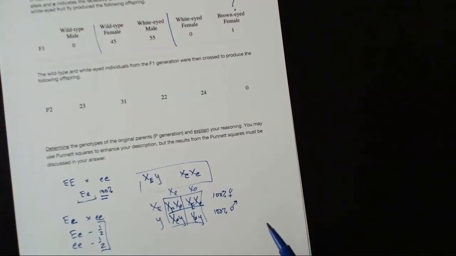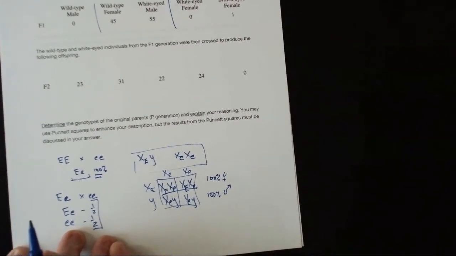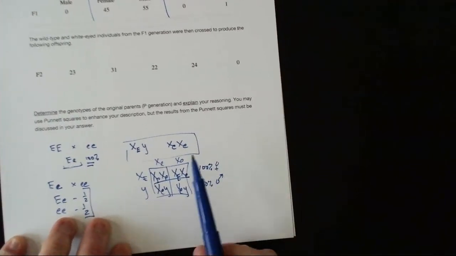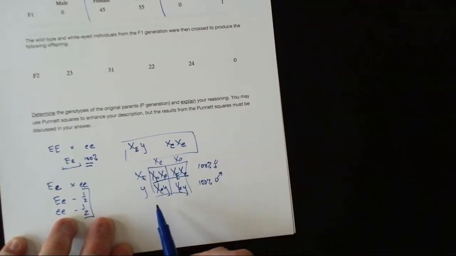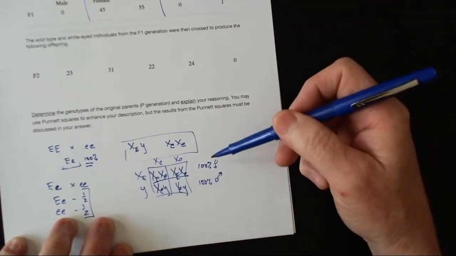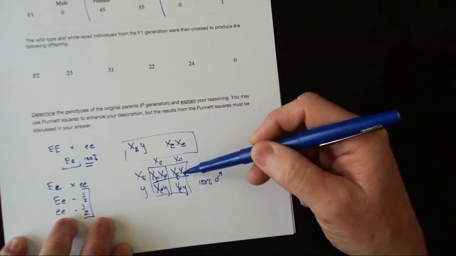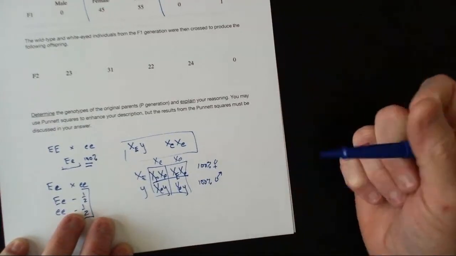So, if we wanted to do a quick check of this, just to see whether or not it follows Mendelian genetics the way that we have drawn it out here, obviously we expect 100% of our females to be wild-eyed, and 100% of our males to be white-eyed.